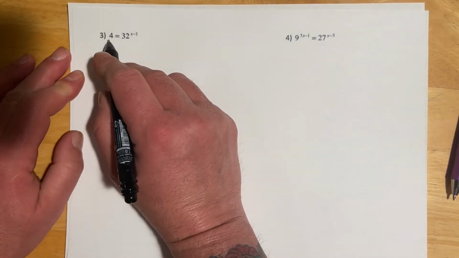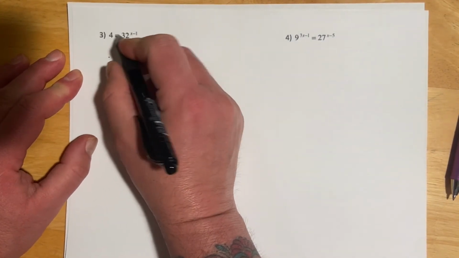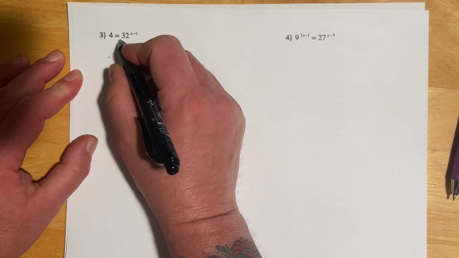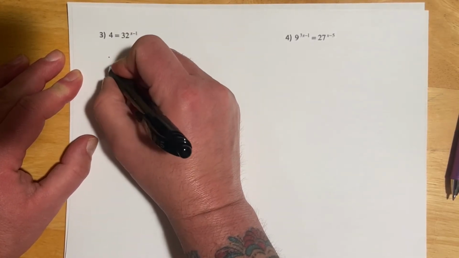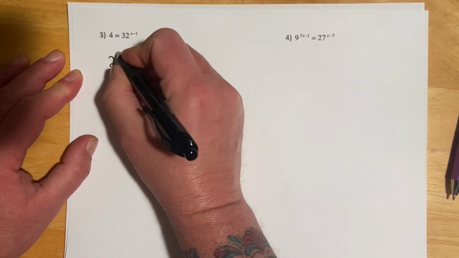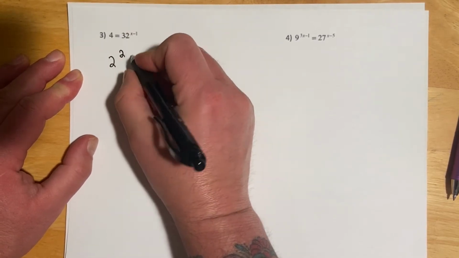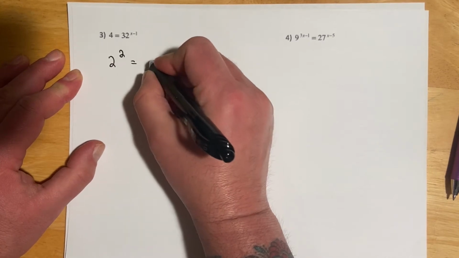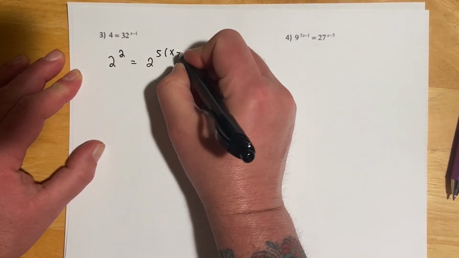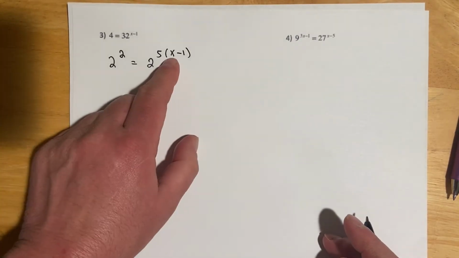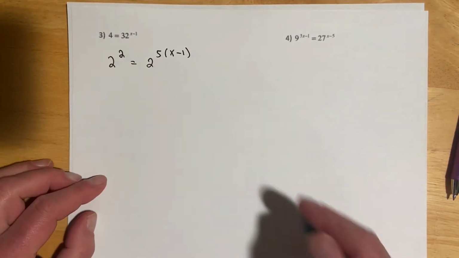Okay, for number 3, we have 4 equals 32 to the x minus 1. So 4 and 32, those both can be written as base 2. So instead of 4, I'm going to write that as 2 squared, and instead of 32, I'm going to write that as 2 to the 5th, and then that's still being raised to, so multiplied by x minus 1.